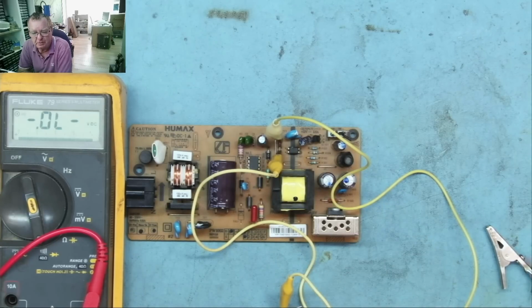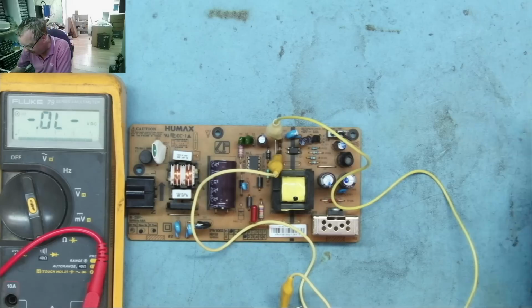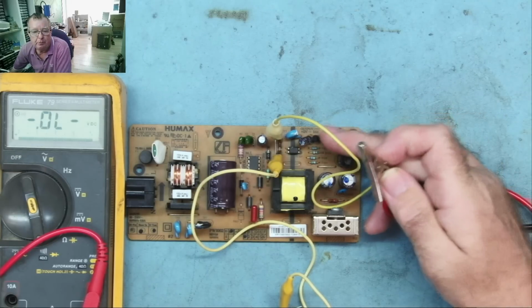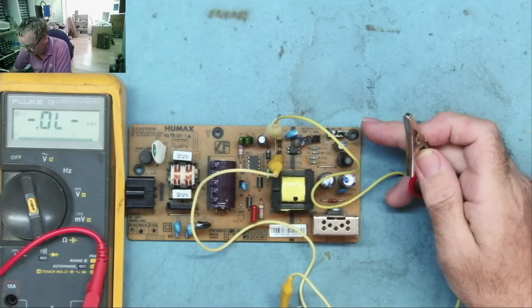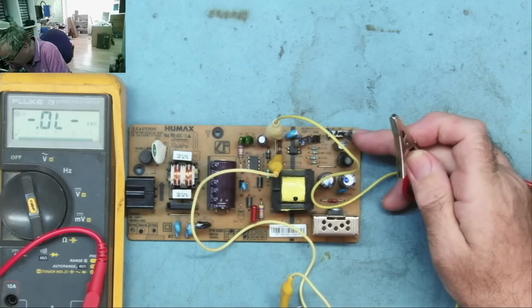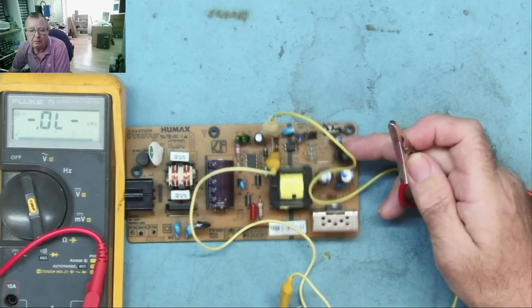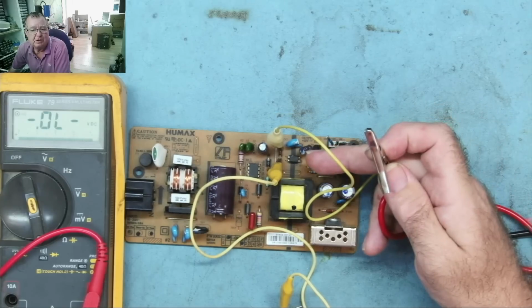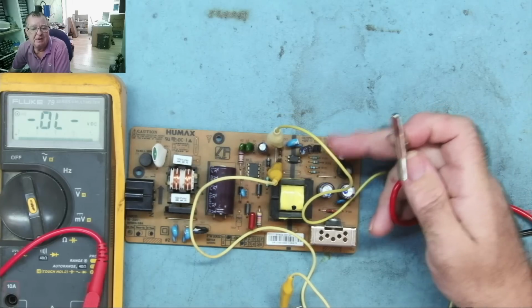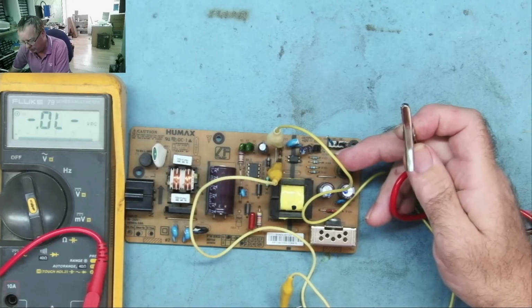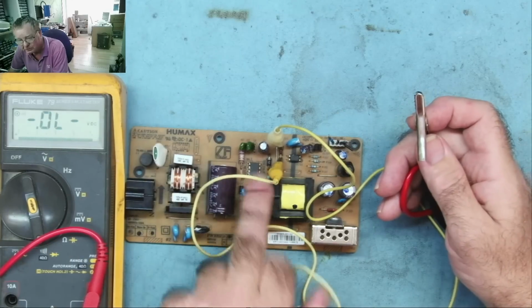And how are we going to do that? Well, we're going to do that by applying from our bench supply a voltage to the output of the power supply. And when the bench power supply voltage gets to around or just above, usually just above the supply voltage, that opto-isolator will turn on, because the feedback circuit will say there's enough output voltage. It's now trying to signal back to this pulse width modulator on the high voltage side, this chip.